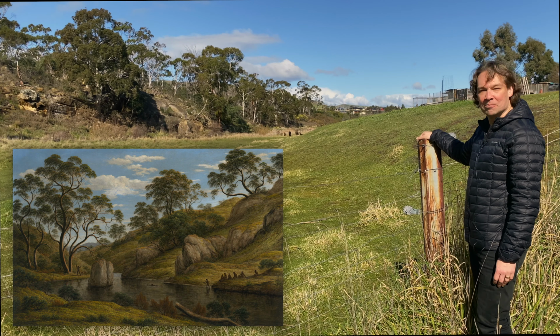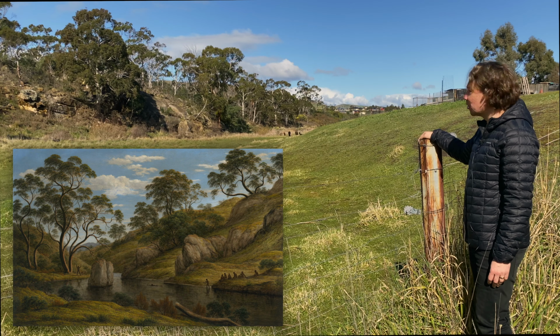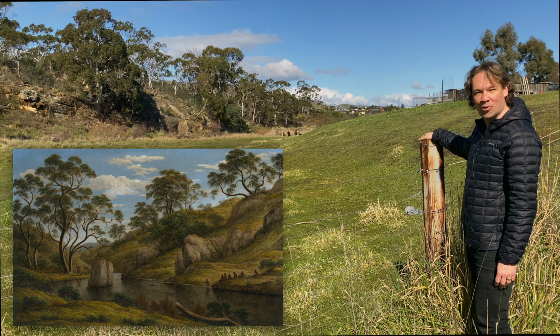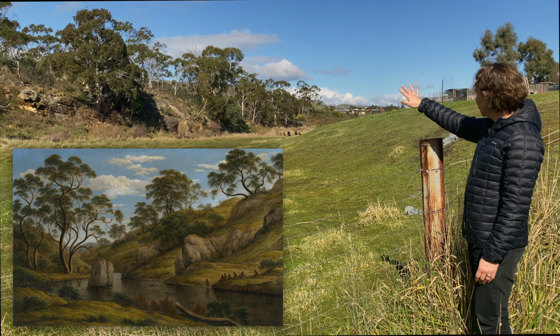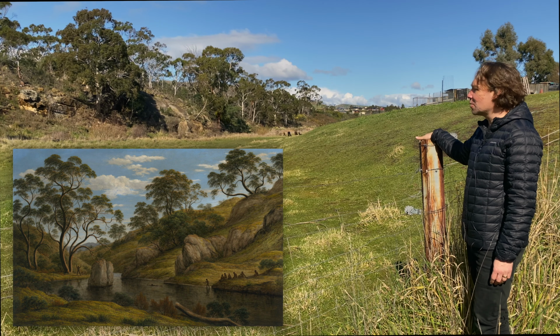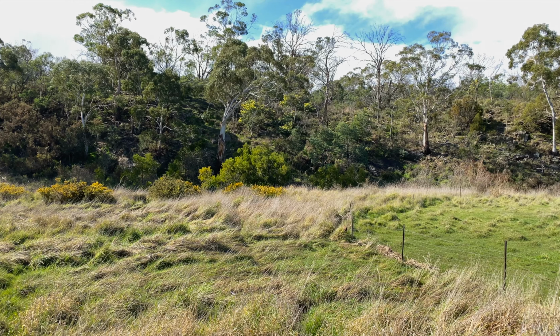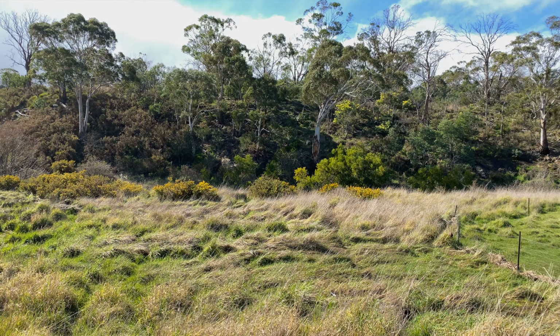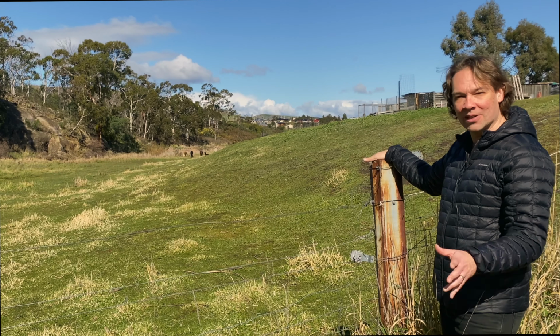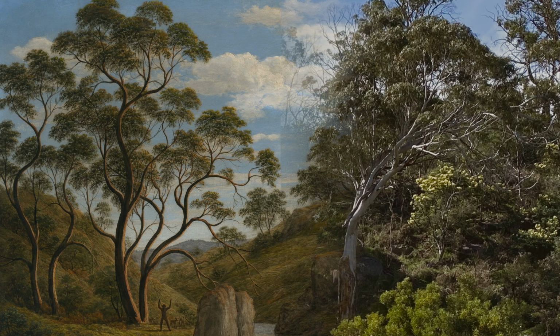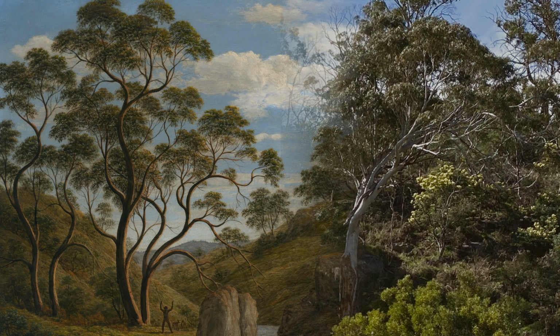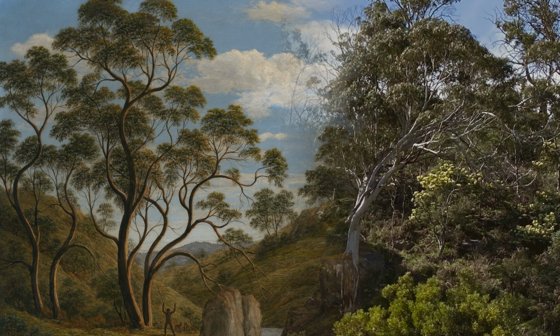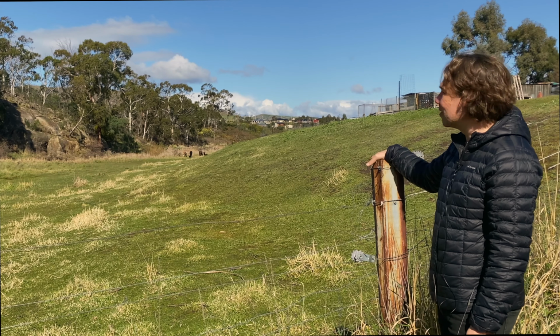It's considerably drier here now, and a lot of the water's probably been diverted away from what was once the Bath of Diana. But the rock formations along here look fairly similar, really all along this stretch of river, to the kind of thing that Glover was depicting. Still lots of eucalypts with that characteristic shape that he was trying to capture, something that at that stage was very new to European art, and certainly very new to Glover's art as well.